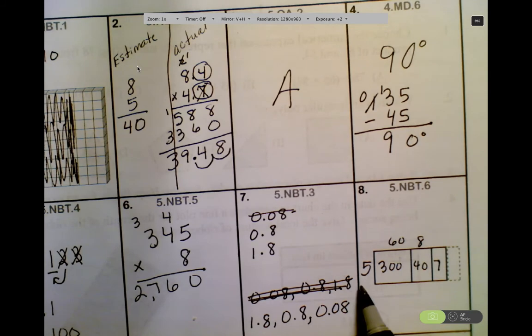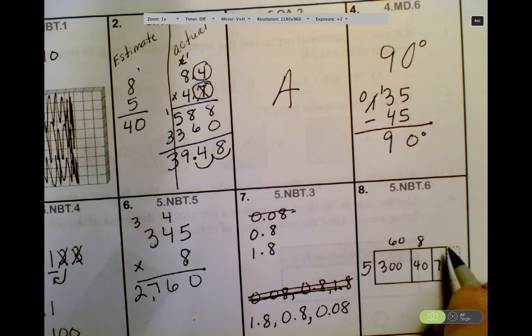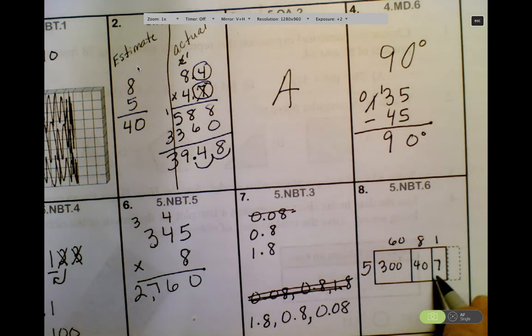And how many times does 5 go into 7? It goes in 1 time. And do you see the dotted square that's over here? That's your remainder. And there are going to be two pieces left over. So it's 681 remainder 2.